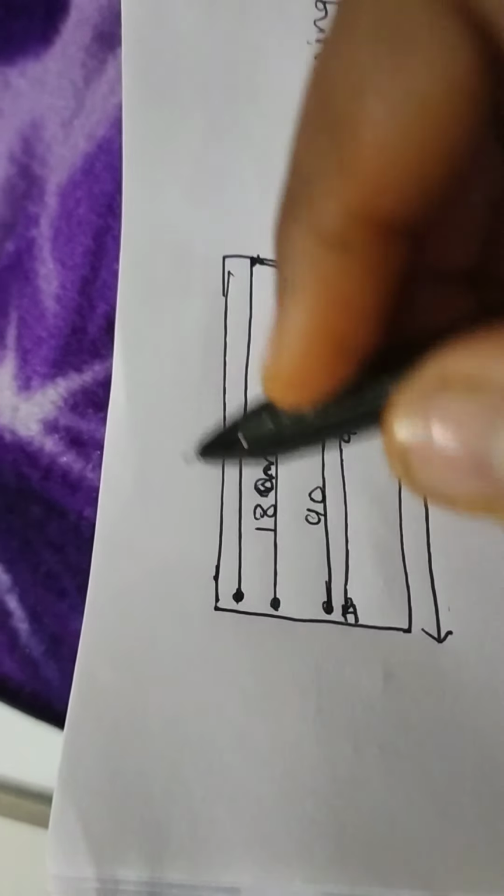So in displacement, when we repeat the same path again, it doesn't mean what you have traveled.